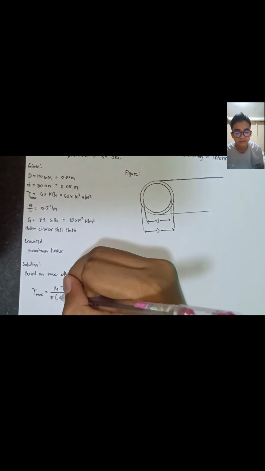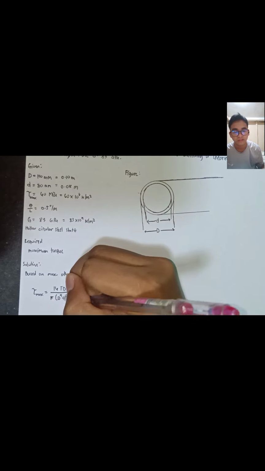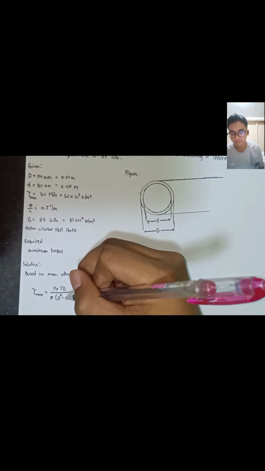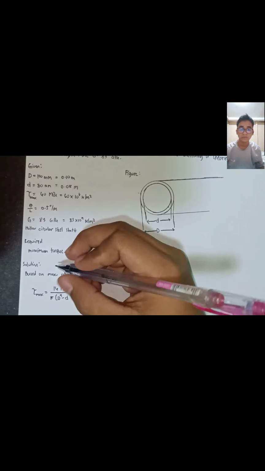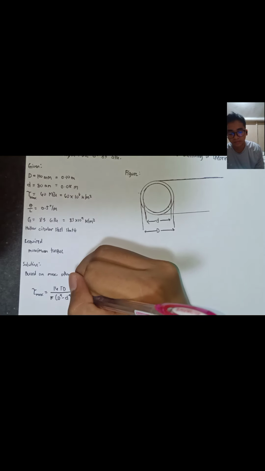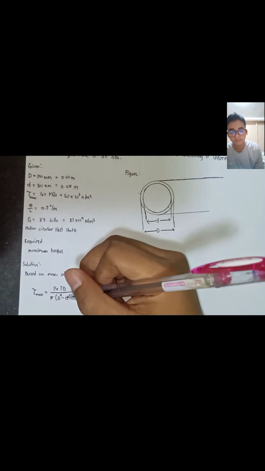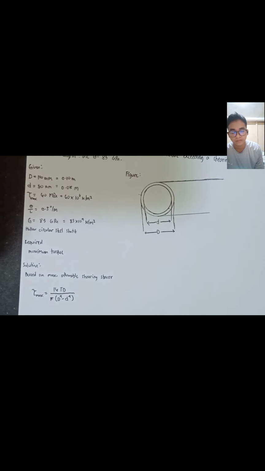Magkaiba yung hollow circular sa solid circular. Then, dito sa formula natin nandito na lahat sa given natin, substitute na lang natin para makuha natin yung value ng T. Kasi yun ang hinahanap natin.